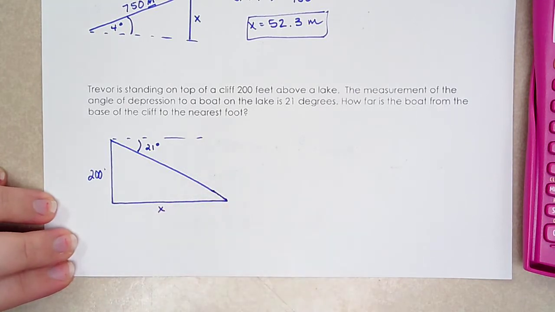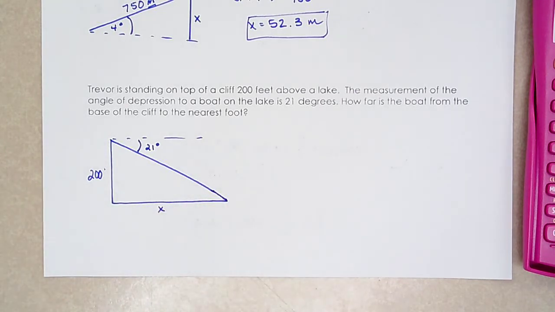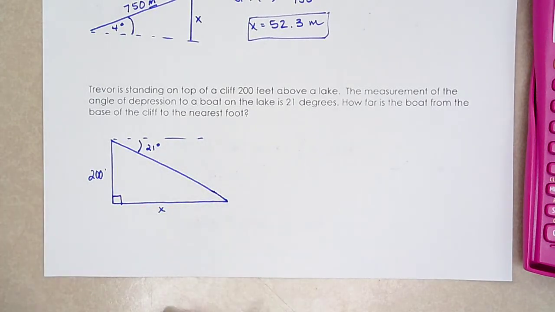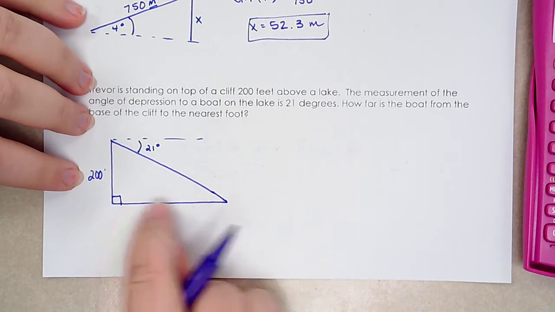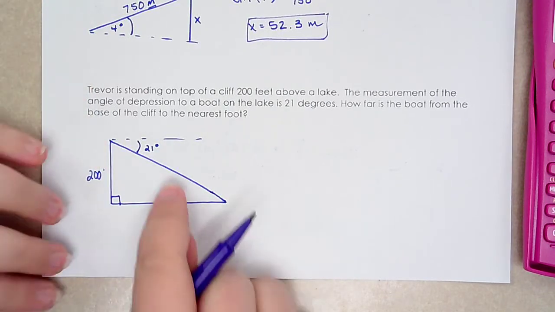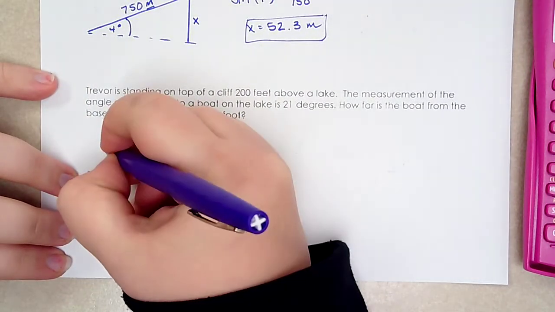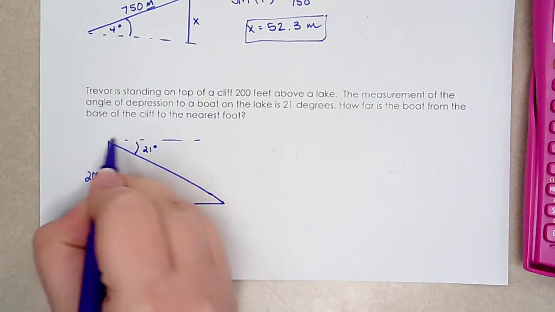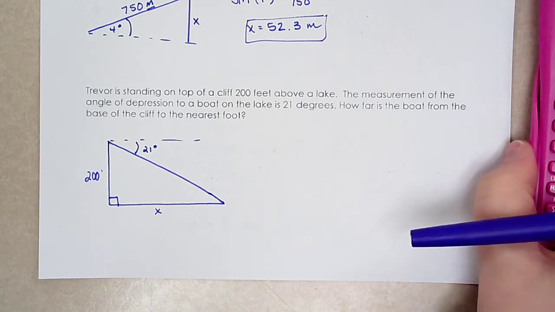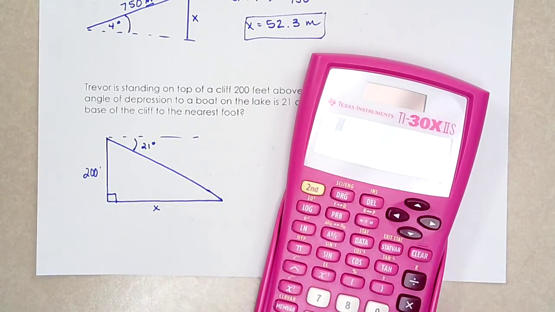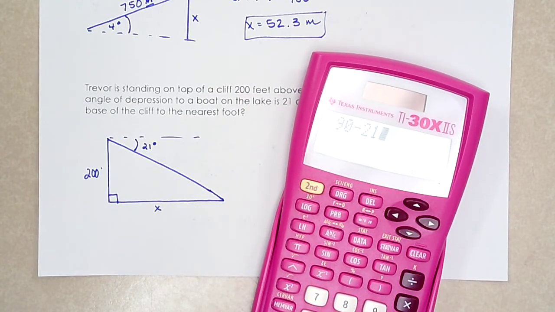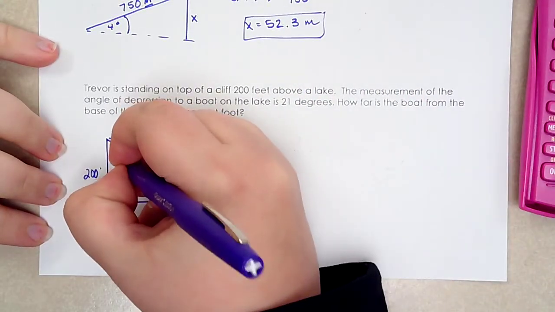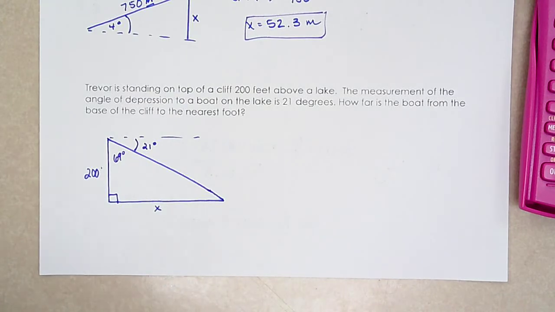right here. All right, so this one's a little tricky because we don't technically have either of our theta angles that would be helpful. We have our right angle, but we don't have these two. Fortunately, that angle of depression, if we assume this cliff makes a 90-degree angle with that line parallel to the ground, I don't know why your cliff would be at an angle, so it should be straight up and down. We can find that inner angle by just subtracting and finding 69 degrees.